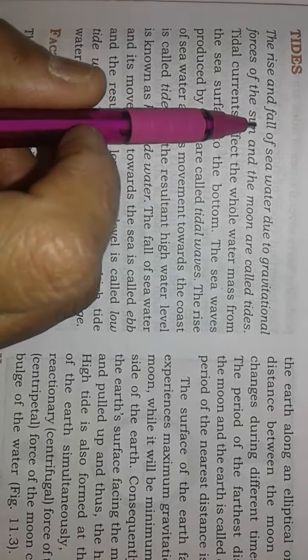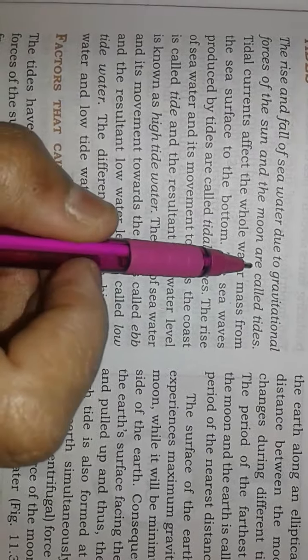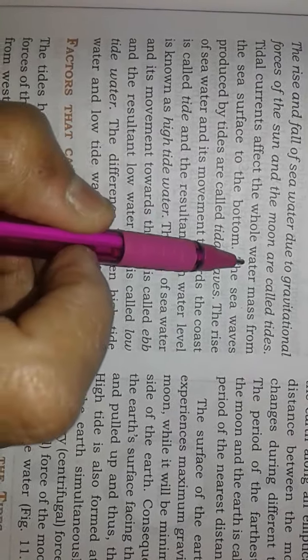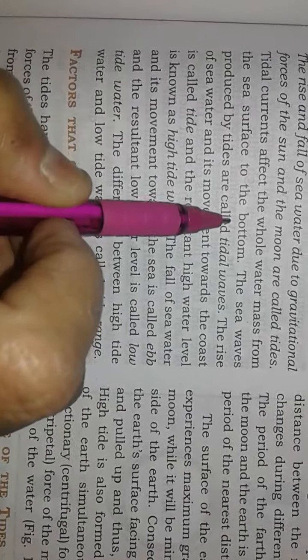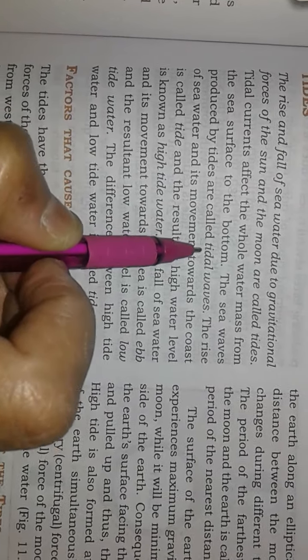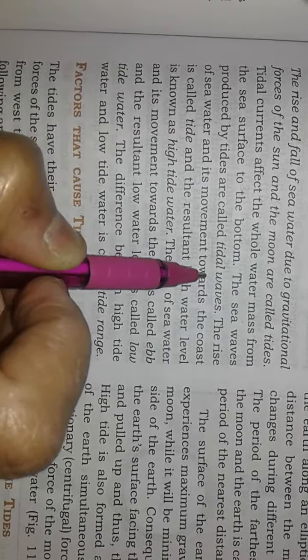The rise and fall of seawater due to the gravitational forces of the sun and the moon are called tides. Tidal currents affect the whole water mass from the sea surface to the bottom. The sea waves produced by the tides are called tidal waves.